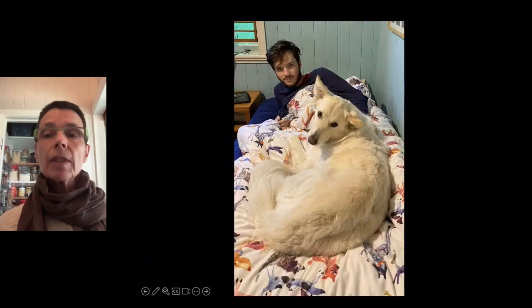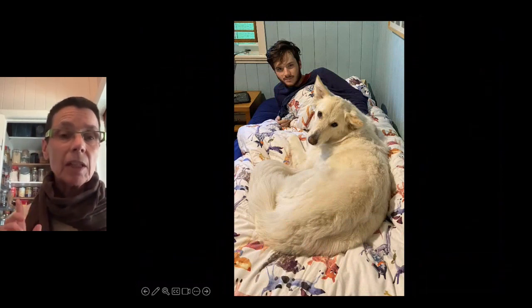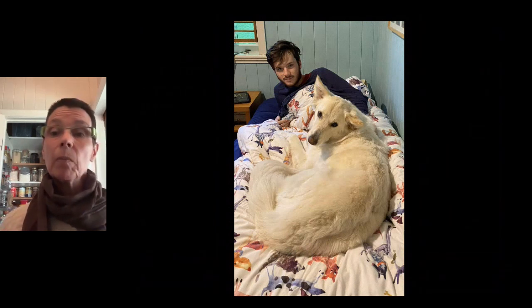And I have to say that this dog of mine, Winter, she's a Swiss Shepherd, is currently sleeping in the cupboard behind me, which is also quite improbable if you realise how big she is.